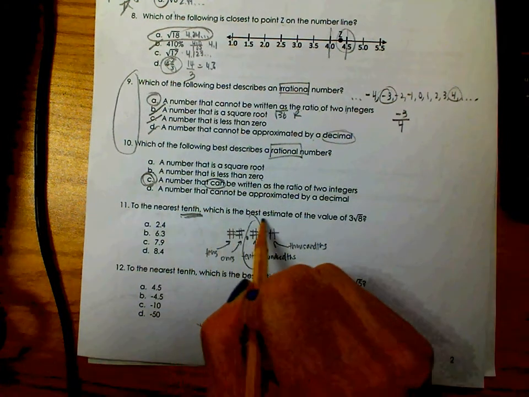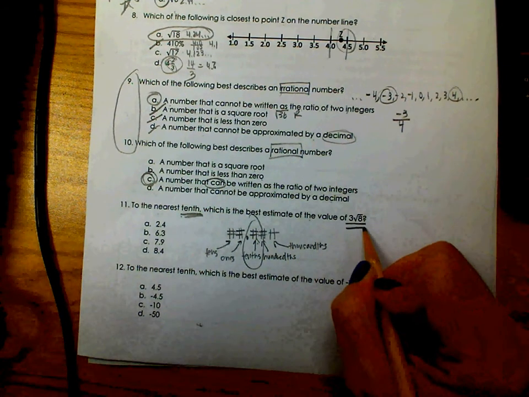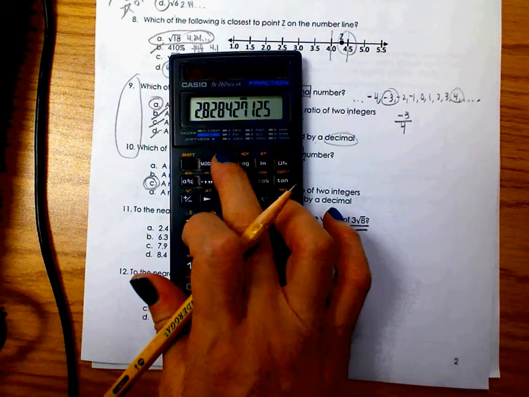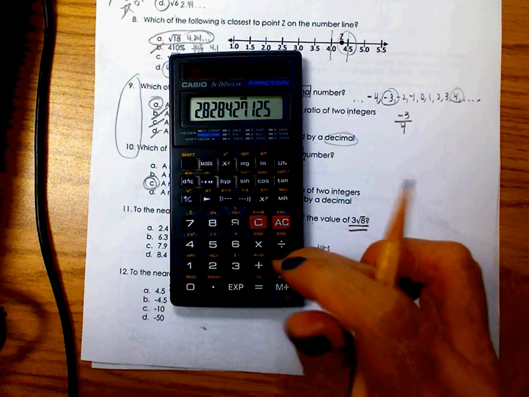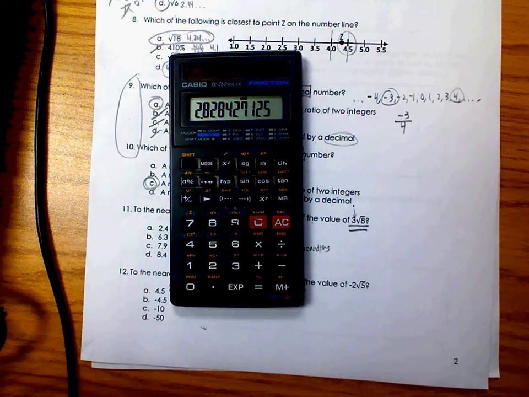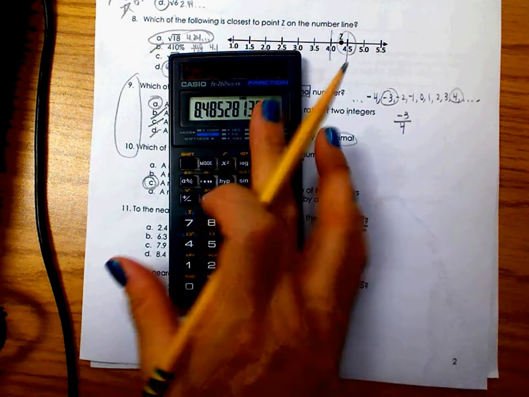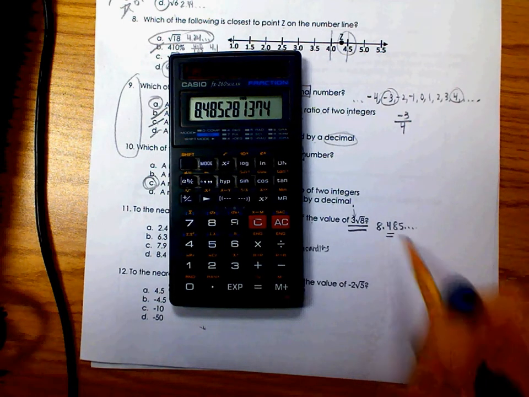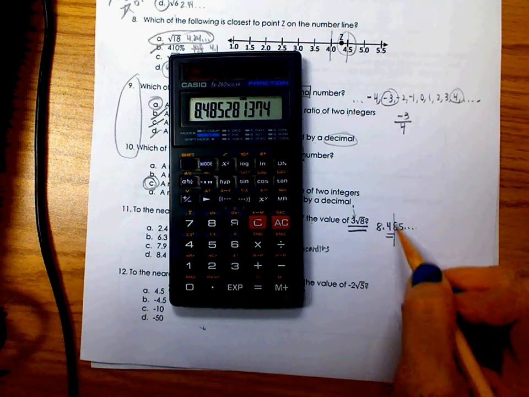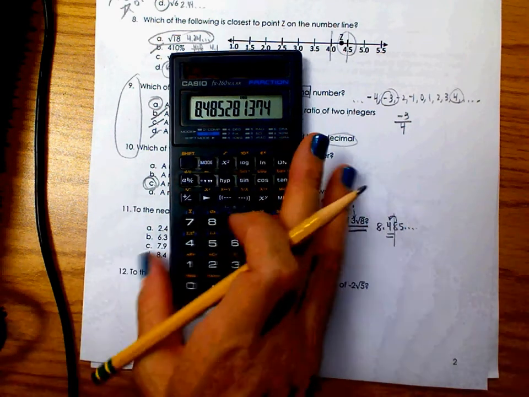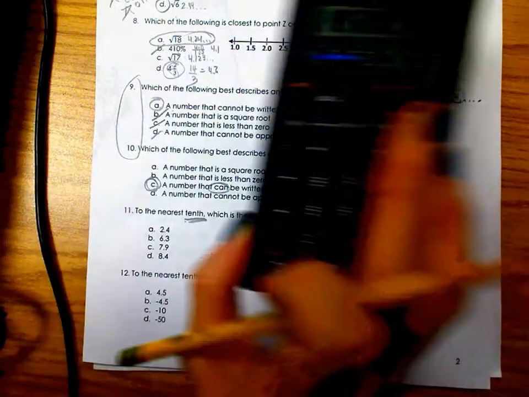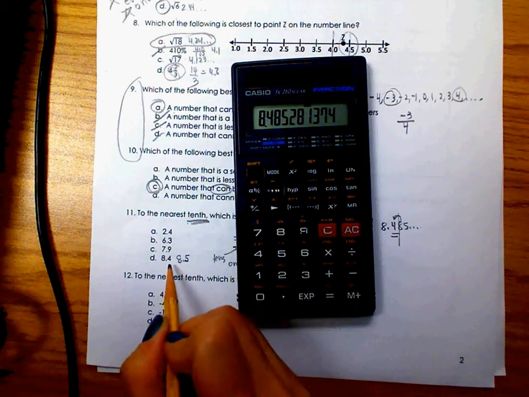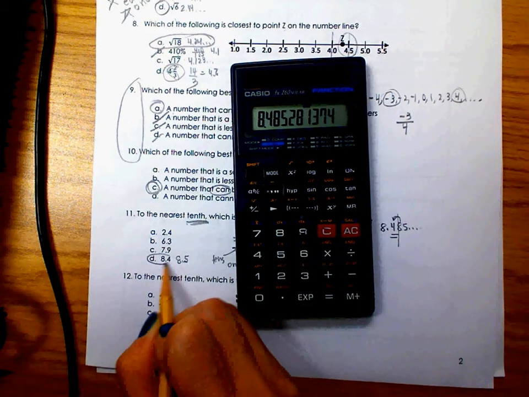Which is the best estimate of the value of 3 root 8? Remember how we did that in our calculator? Do the square root of 8 first. It's some irrational number, then multiply it by 3, because in here it's a multiplication. So times 3, we get 8.485... Which of these digits is in the tenths place? This one is. So if we're going to round to the nearest tenth, the 8 tells the 4 to go up. Well, it should be 8.5. And this is a typo, but D is definitely the best answer choice. These are not even close.